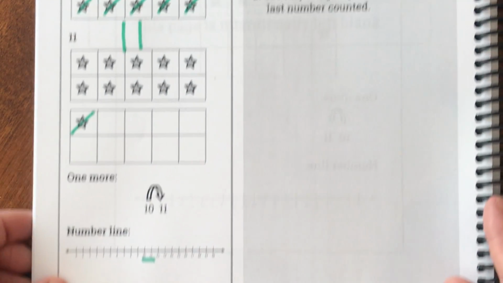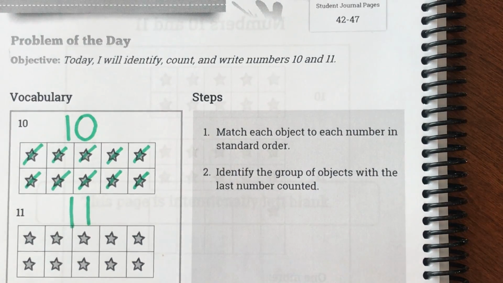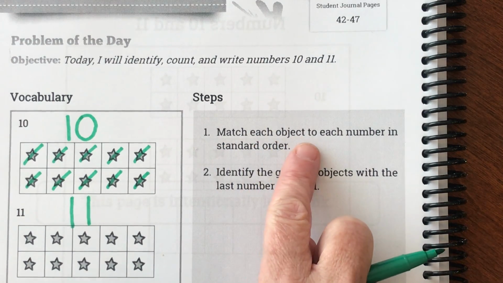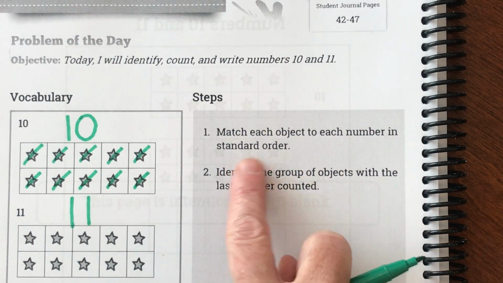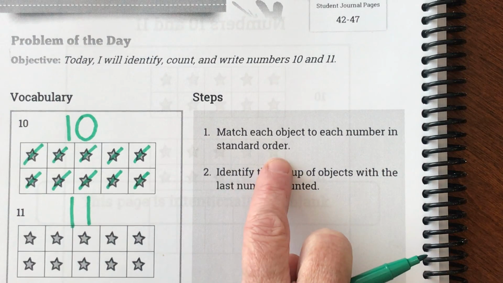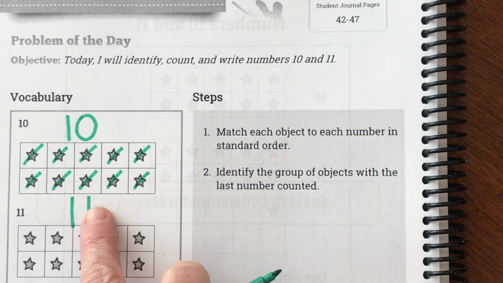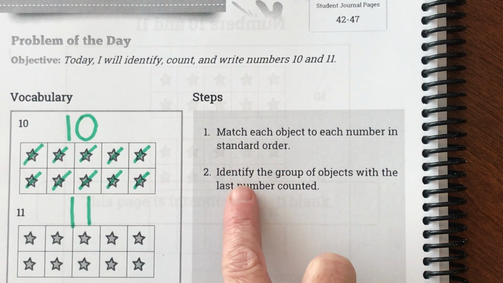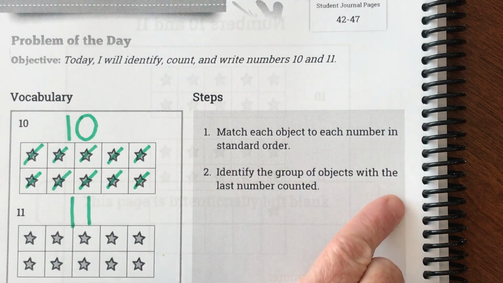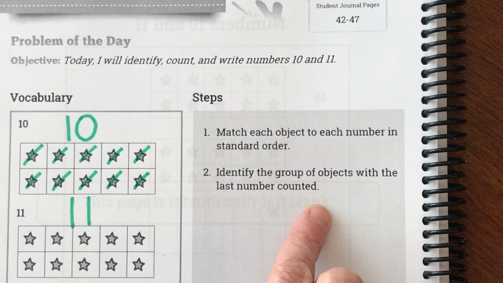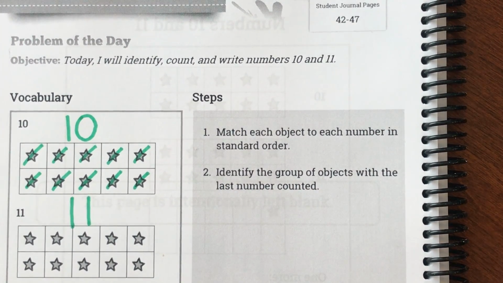Okay, so boys and girls, today what we're going to be doing is we're going to match each object to each number in standard order. So standard order just means we're going to be writing our numbers. And then we're also going to identify the group of objects with the last number counted. Okay, so I'm going to get started on my problem with my red pen, boys and girls, so you're just going to watch for a moment.